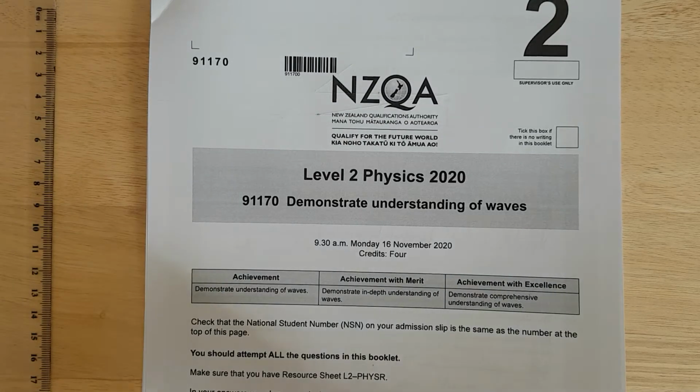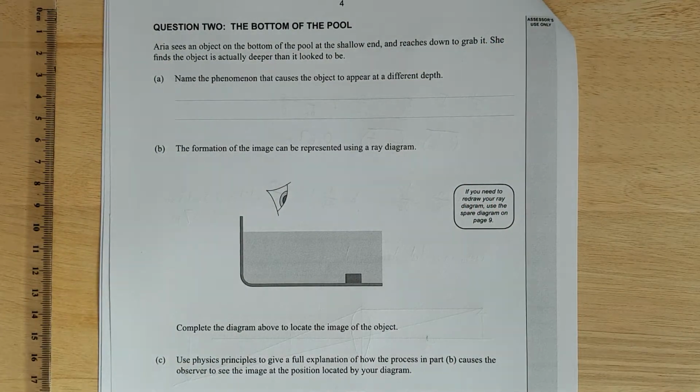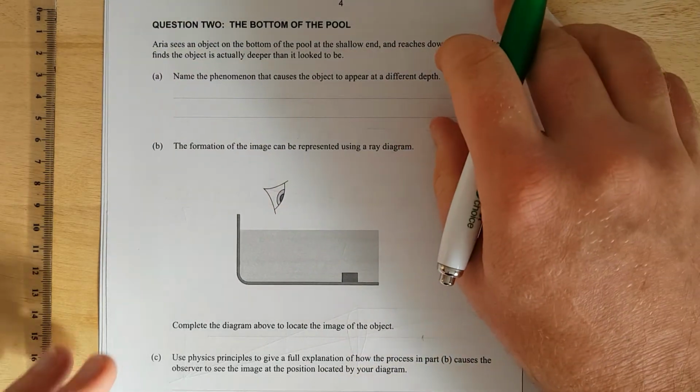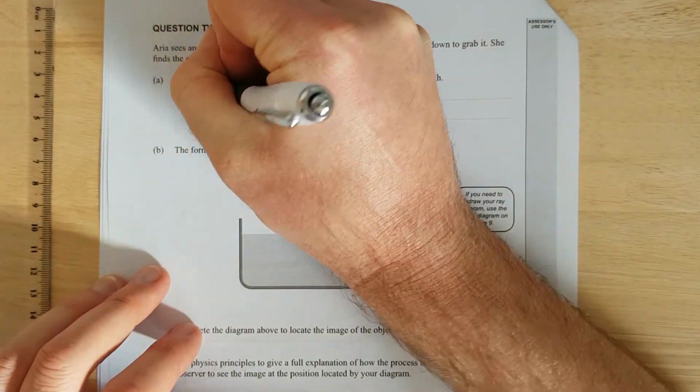This is question 2 of the 2020 Waves exam, level 2. RS sees an object at the bottom of the pool at the shallow end and reaches down to grab it. She finds the object is actually deeper than it looked to be. Name the phenomenon that causes the object to appear at a different depth. So the light bends, and that bending is called refraction. Refraction.